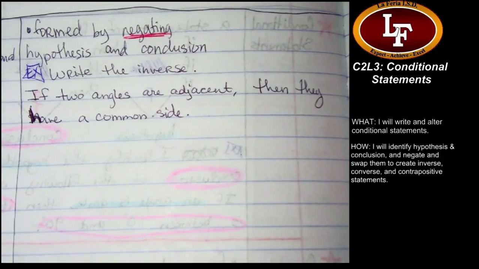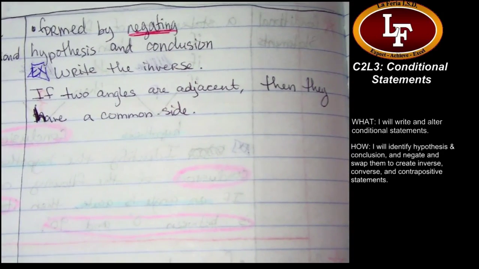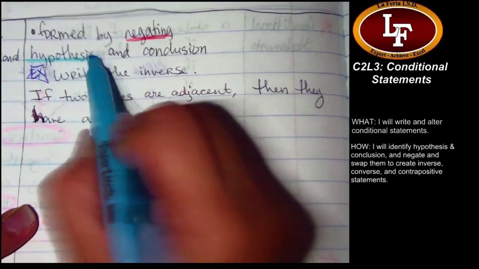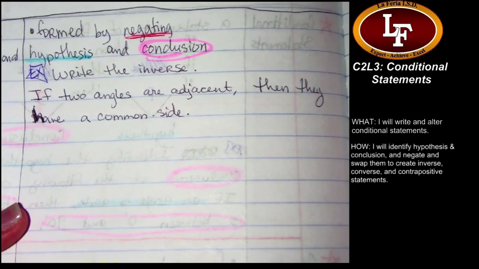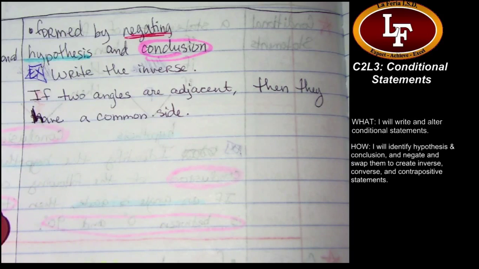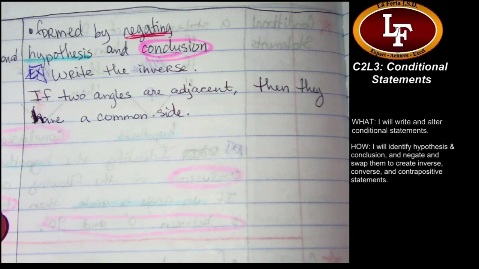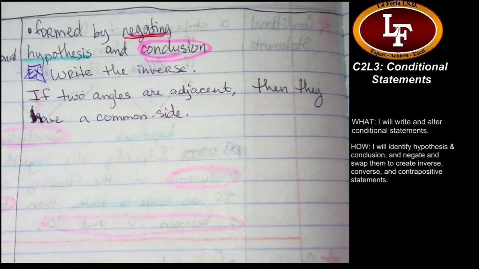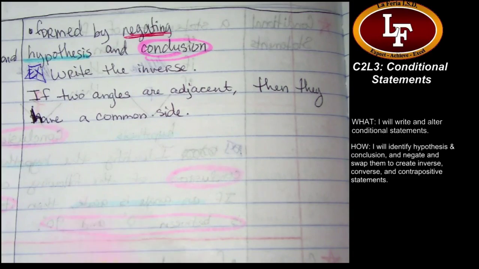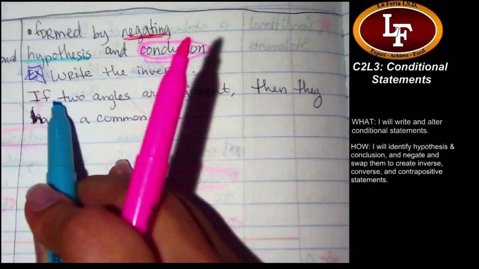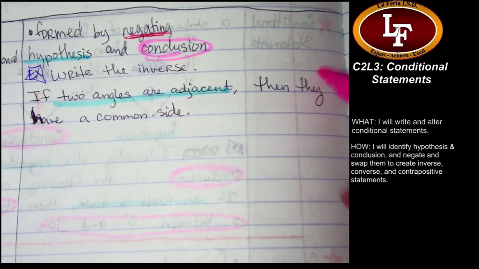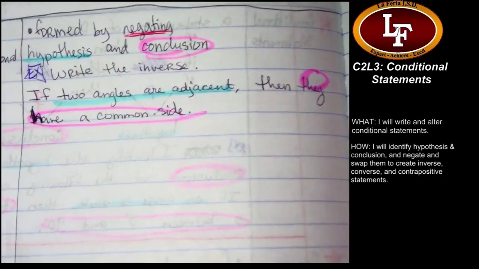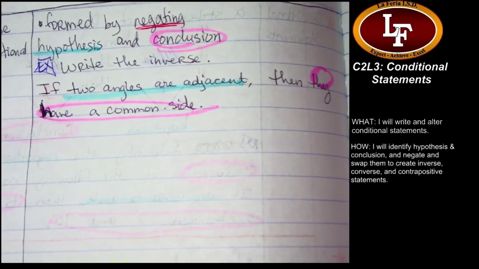We're negating. All right, get your colors. Underline the hypothesis, circle the conclusion. What was the hypothesis? If two angles are adjacent. They have a common side as our conclusion. Beautiful. Nicely done. All right, let's write our inverse.